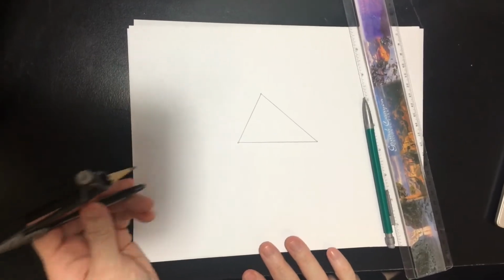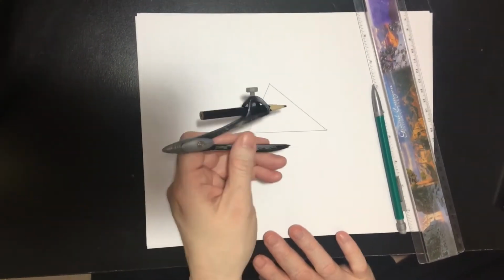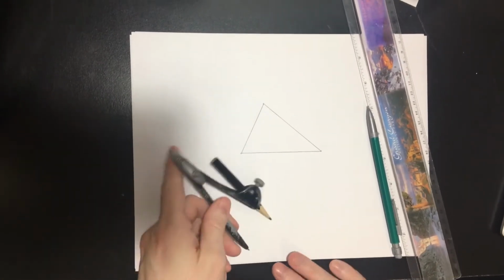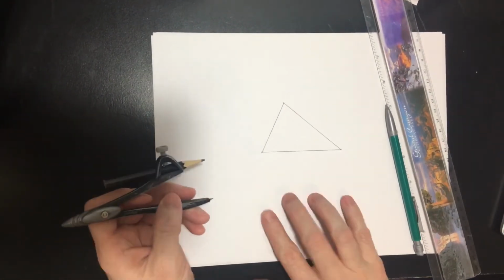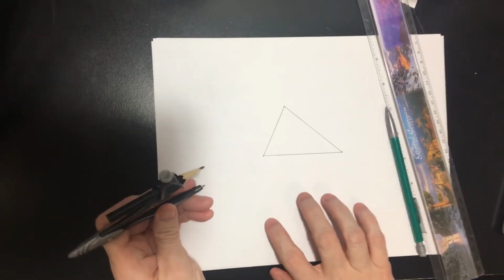All right, so we're going to do the circumcenter of a triangle. We're doing an acute triangle, but you can do the same process with a right or an obtuse. And these are made, the circumcenter is made of perpendicular bisectors.